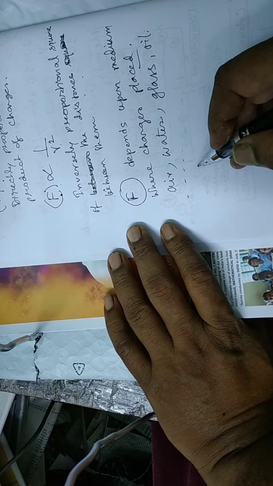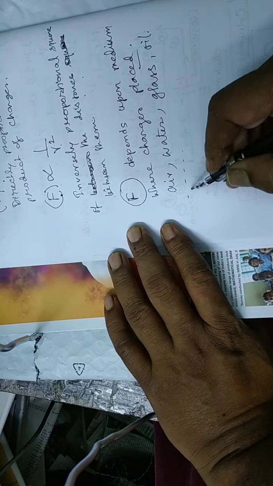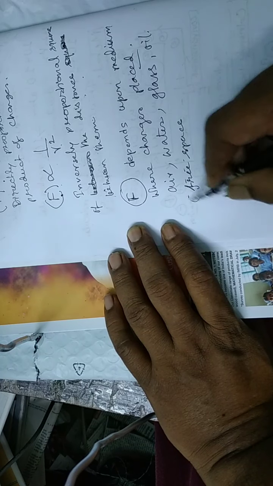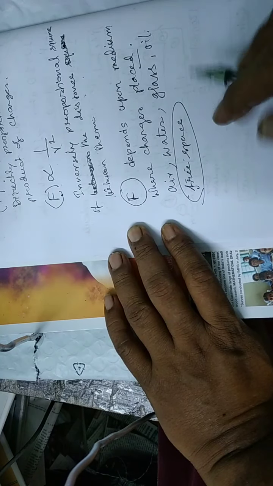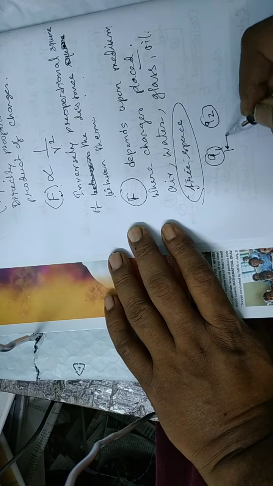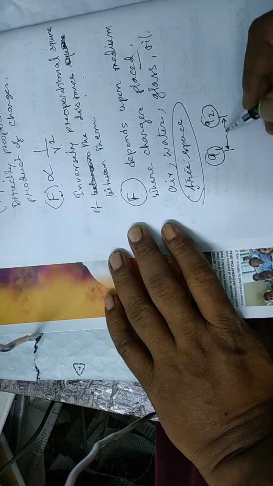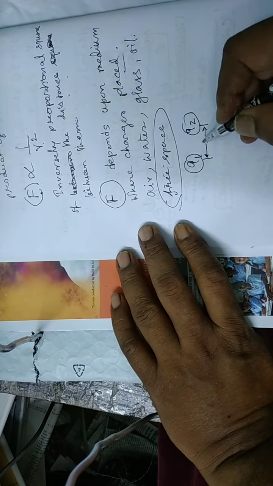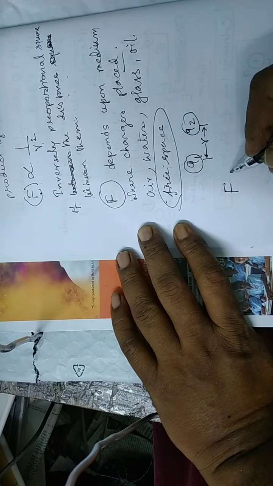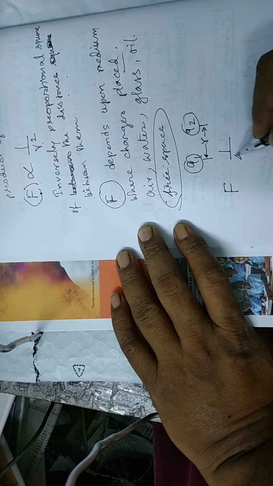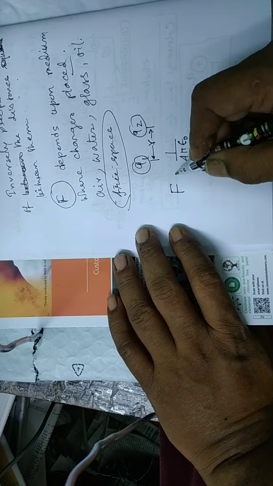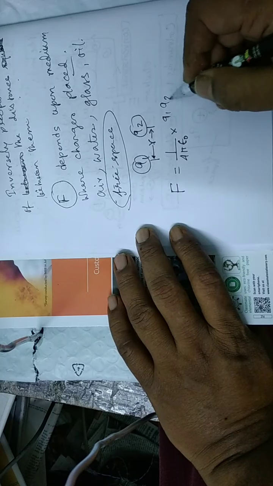Now if there is no medium, that is free space, and two charges Q1, Q2 are placed in free space at a distance r, the force depends upon a special constant which is known as 1 by 4 pi epsilon naught, into Q1 Q2 by r square.